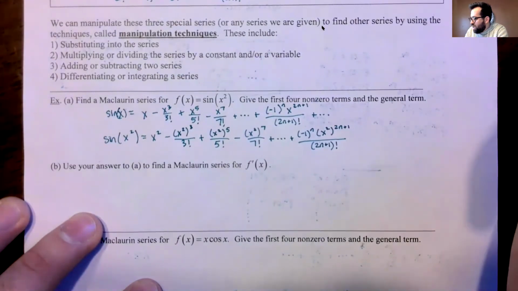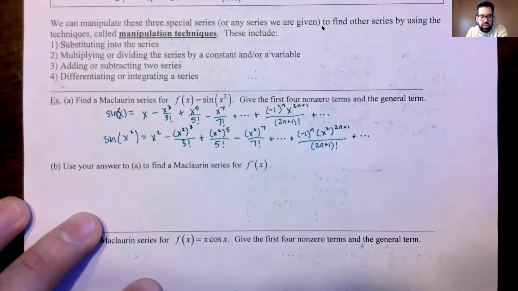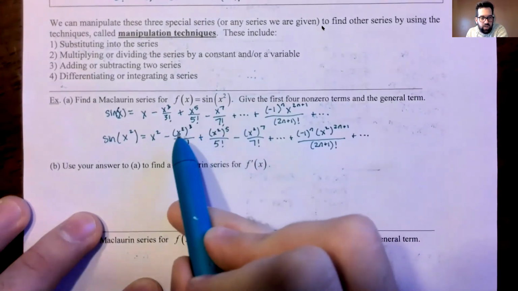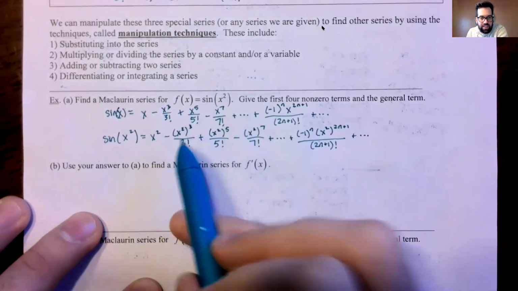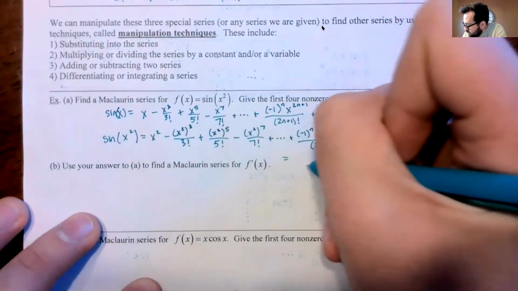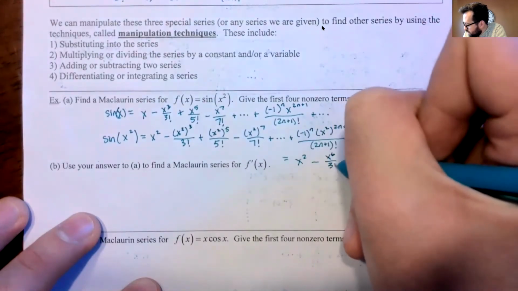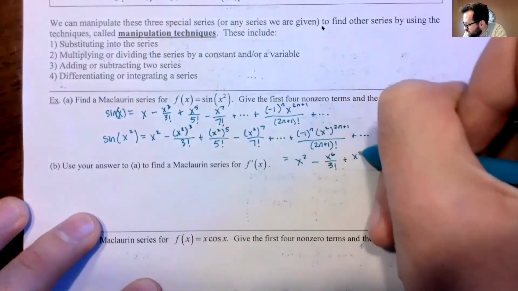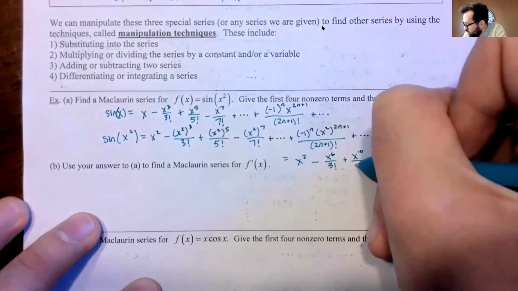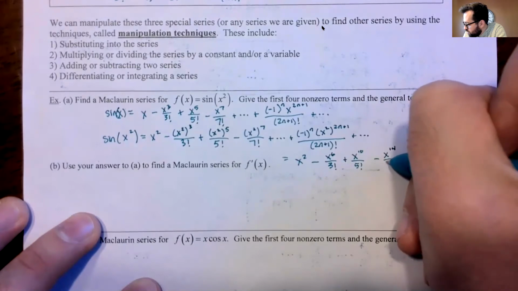And then I would probably write one more step where I actually multiply the exponents, right? Because x squared cubed is the same as x to the 6th. So we have x squared minus x to the 6th over 3 factorial plus x to the 10th over 5 factorial minus x to the 14th over 7 factorial.